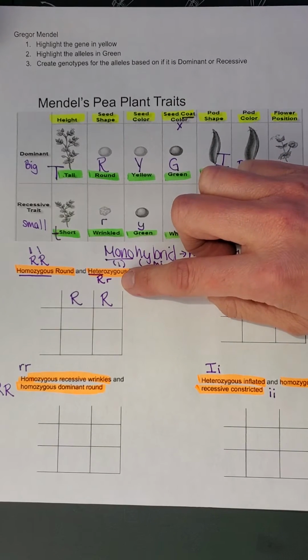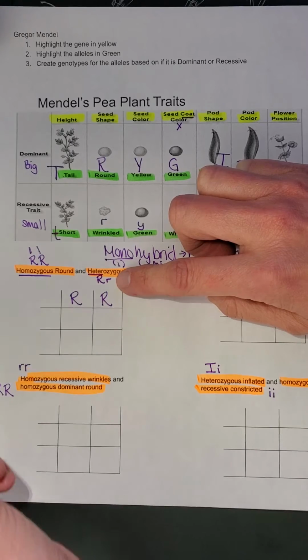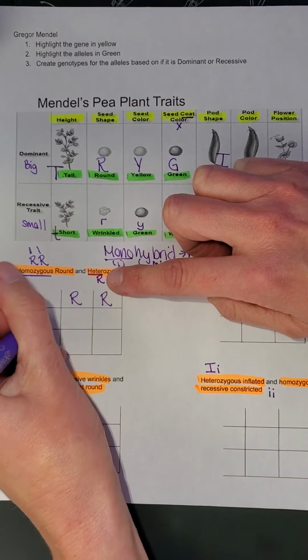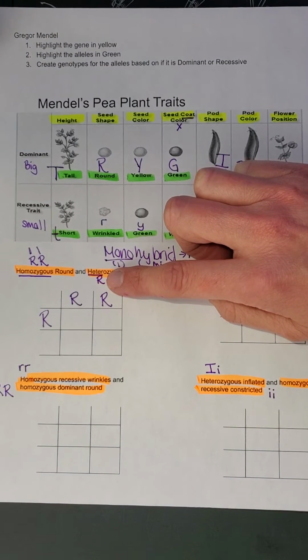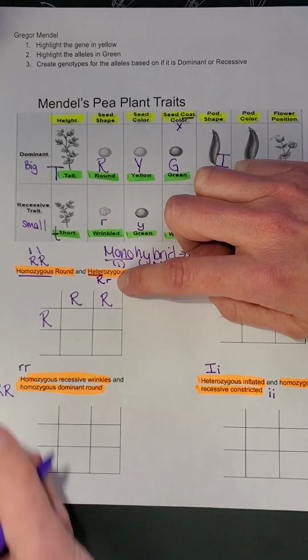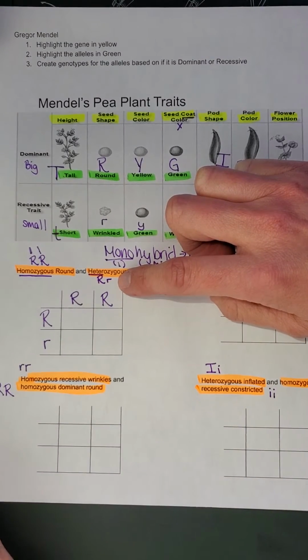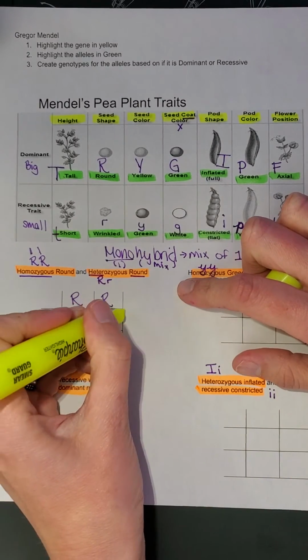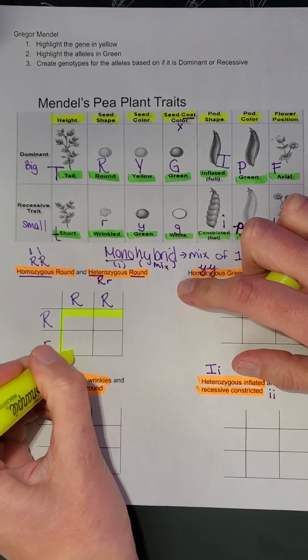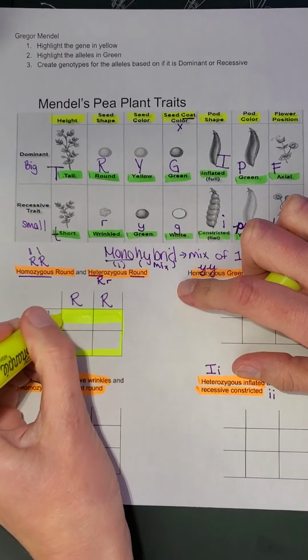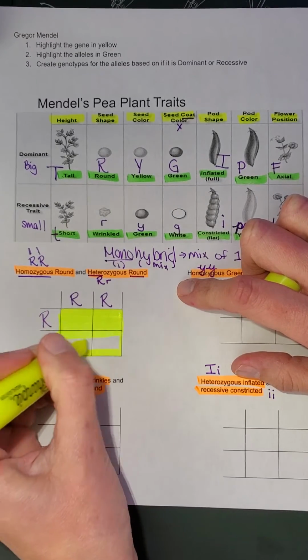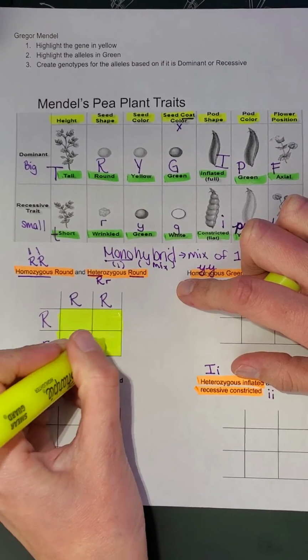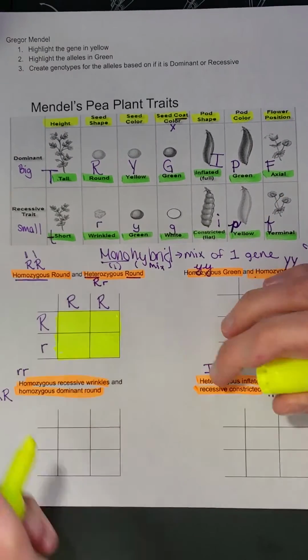From this parent, the two gamete options are the parent could give a big R, or the parent could give a little r. And then inside here, these are the different possible combinations for this gene for the baby.